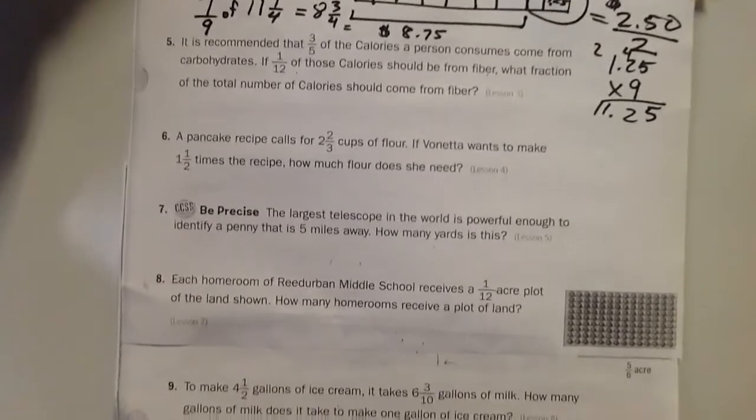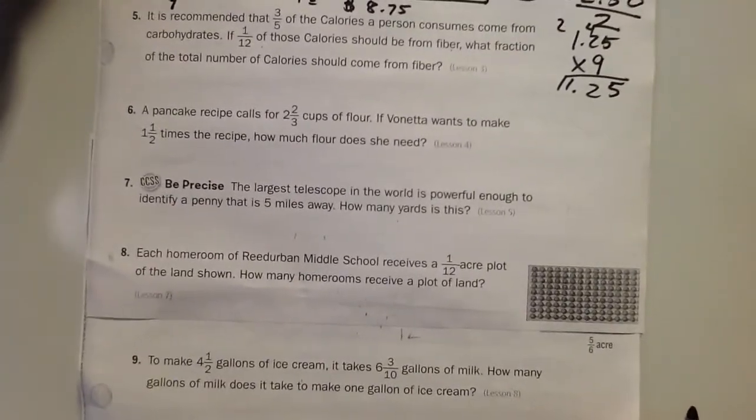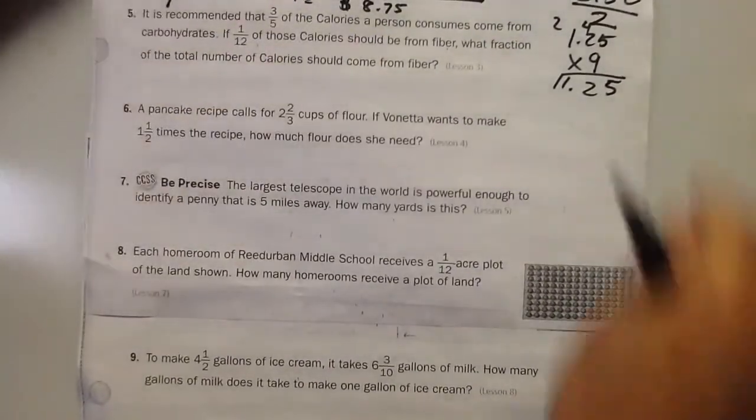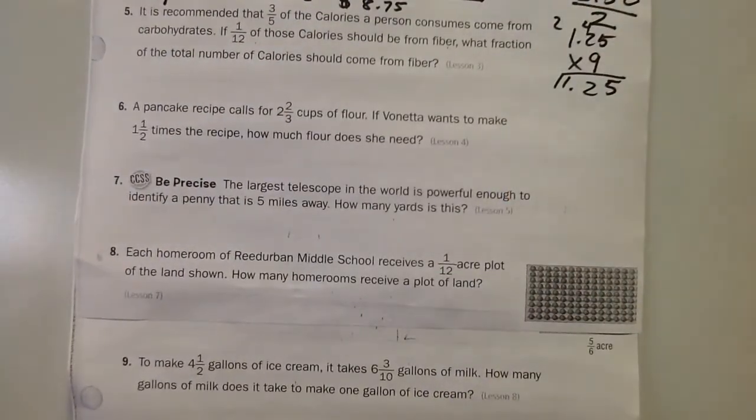There we go. A little bit higher, a little bit higher. Yes. Now I want to fit it all in. Perfect. All right. Number 5. I have about 9 minutes left.